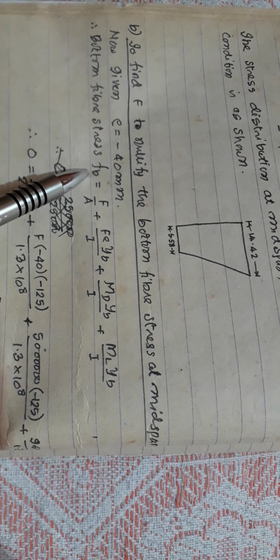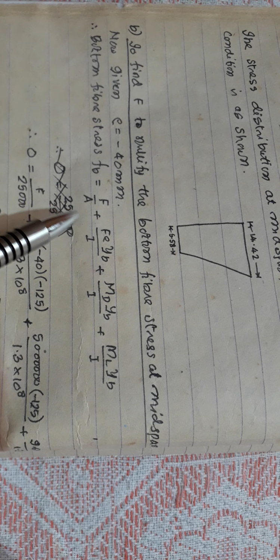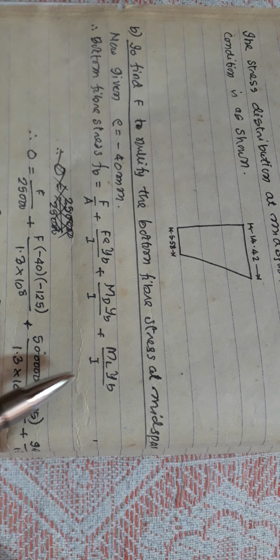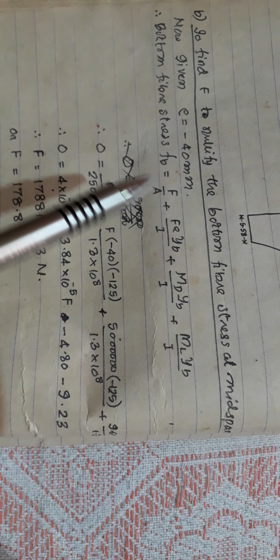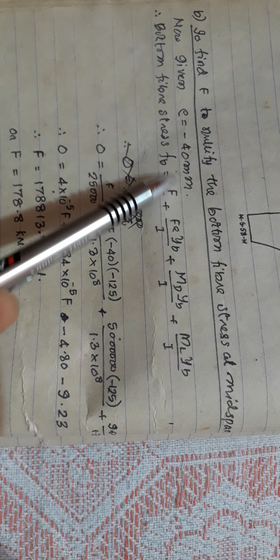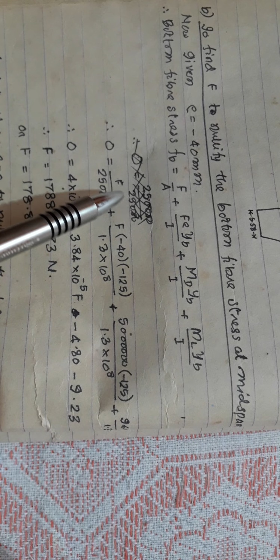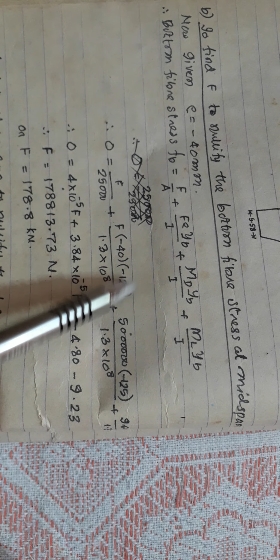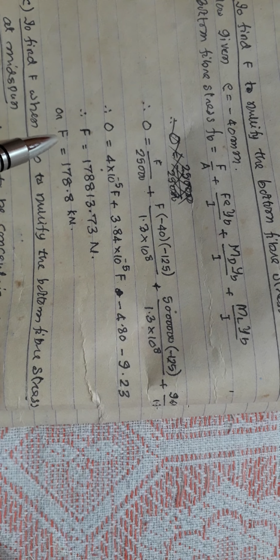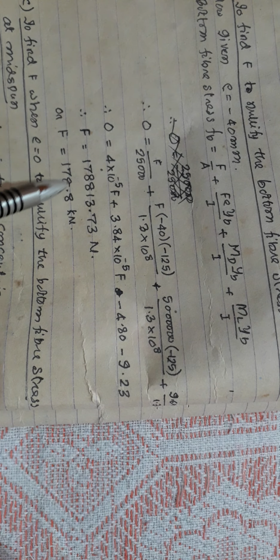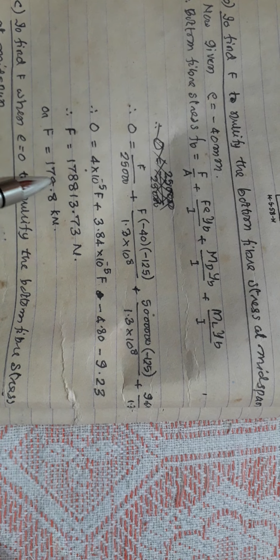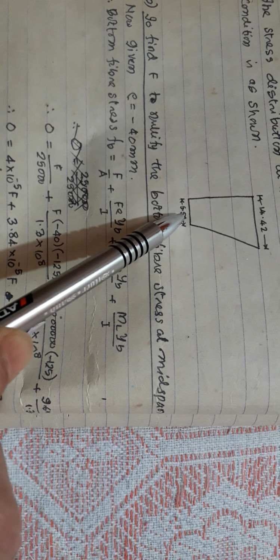For this Fb I am going to write the equation. It is F by A plus or minus F e Yb by I plus or minus Md Yb by I plus or minus Ml Yb by I. Am I right? Now Fb should be equal to 0, so I will equate this Fb to 0. Now the only unknown is F. Keep it as it is. Area you know, everything is known to you. Fill up the values and the only unknown F can be easily calculated. F is 178.8 kilonewton.